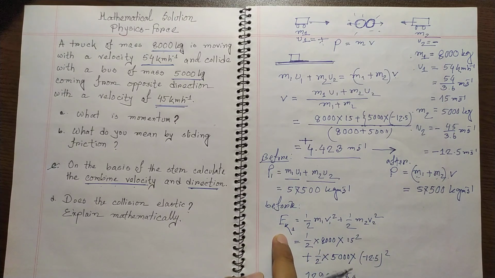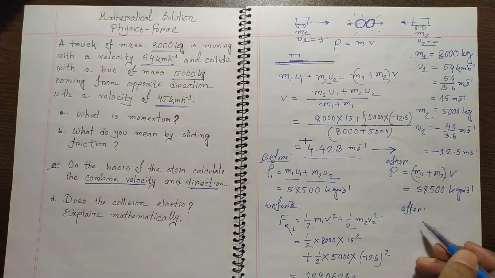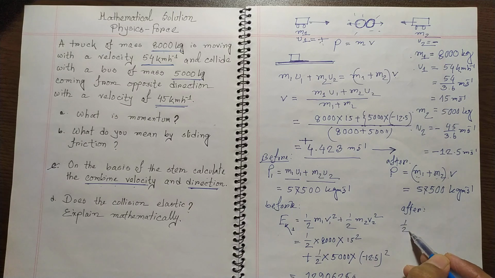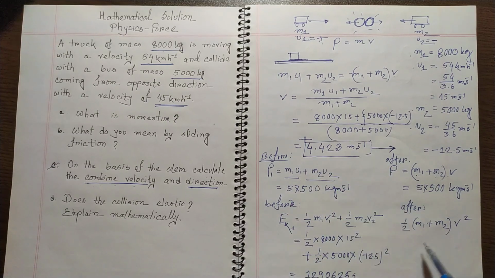So this is the kinetic energy before the collision. After the collision, the kinetic energy is half (m1 plus m2) v square, because this velocity is the one after the collision.